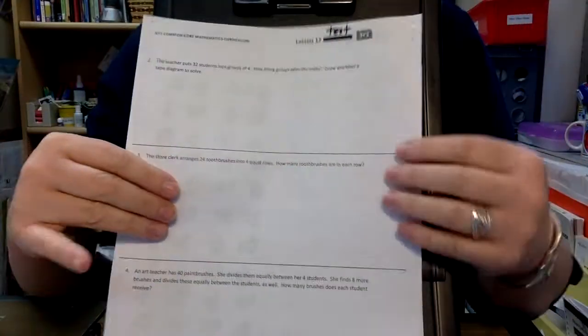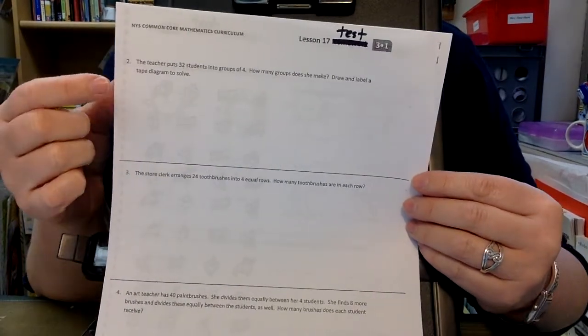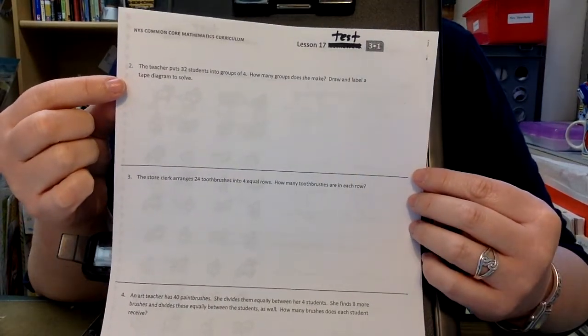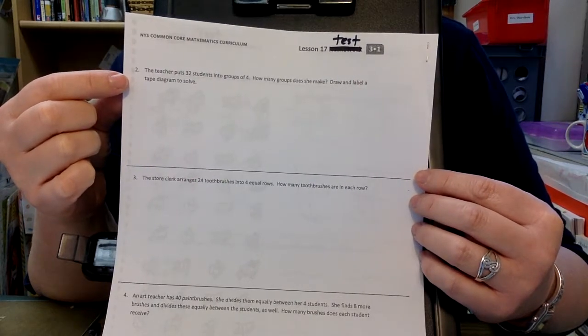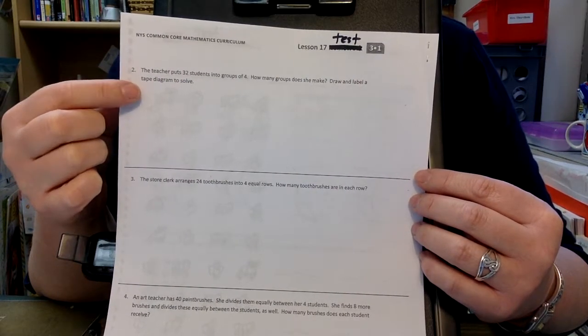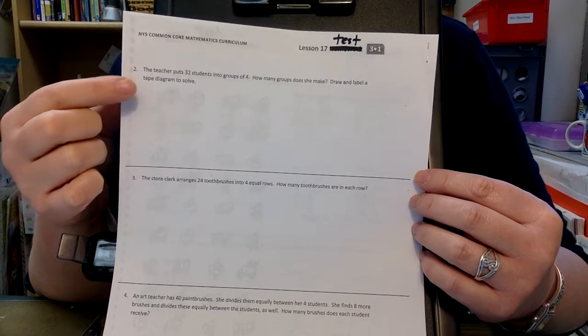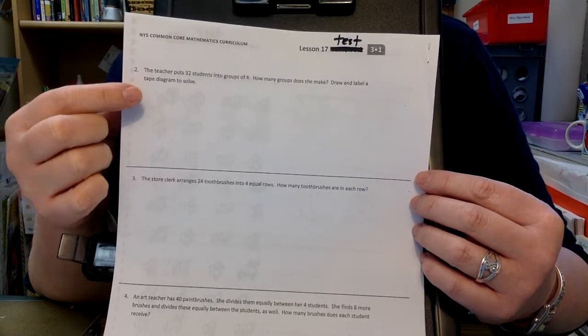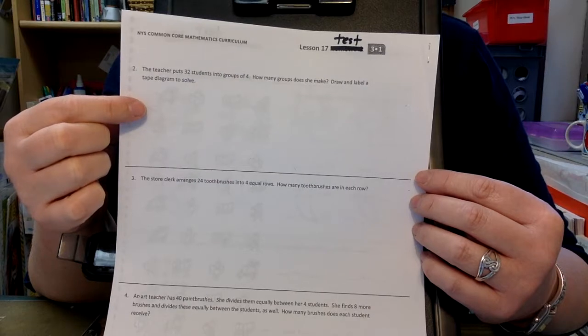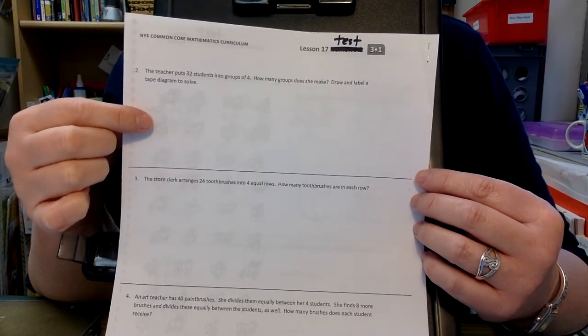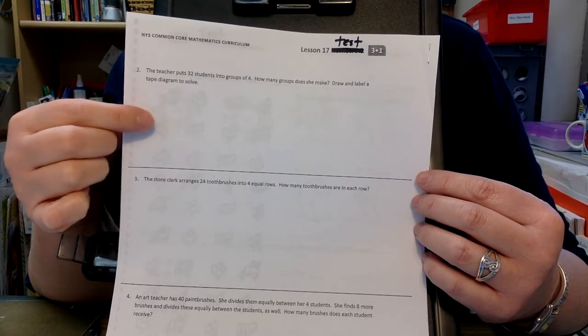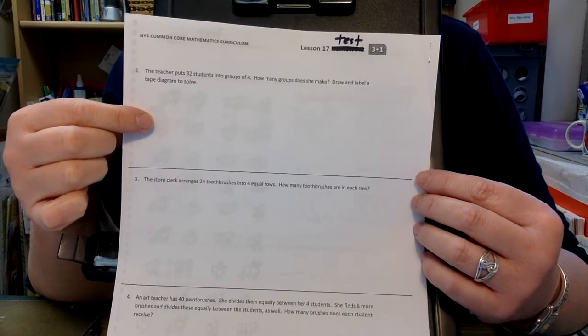And then finally on the back page, okay, it says the teacher puts 32 students into groups of 4. How many groups does she make? Draw and label a tape diagram or any other picture to help you solve. Remember, you need a number model. You also need a sentence that answers the question. How many groups does she make? Pause the video to do your math.